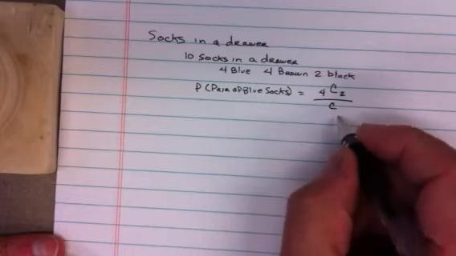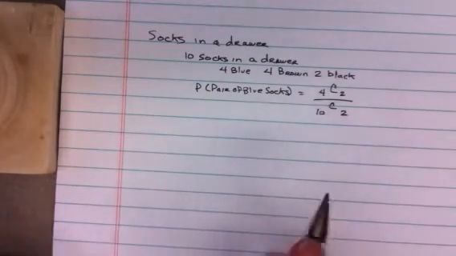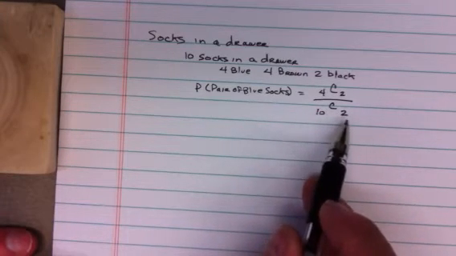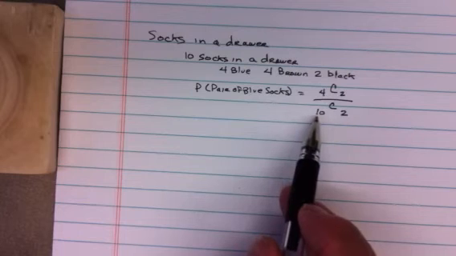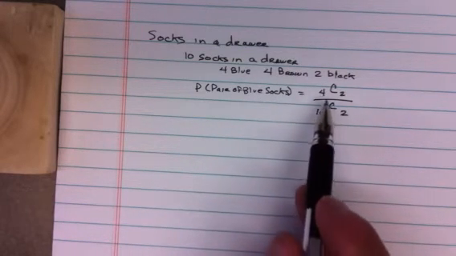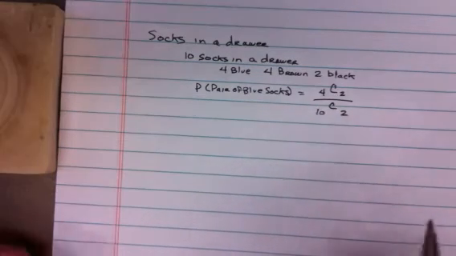And that's over the total number of possibilities. Since there's 10 socks in the drawer, all the different various pairings would be 10 choose 2. 10 is the total possibility in the entire drawer. We're selecting 2 at a time. So all the possibilities are the denominator here, the numerator here.